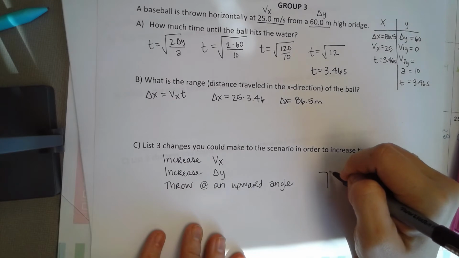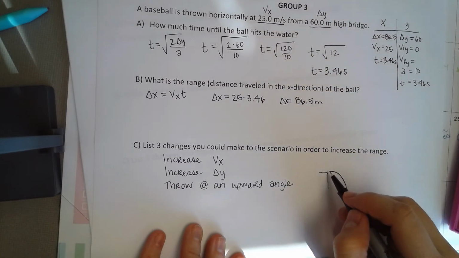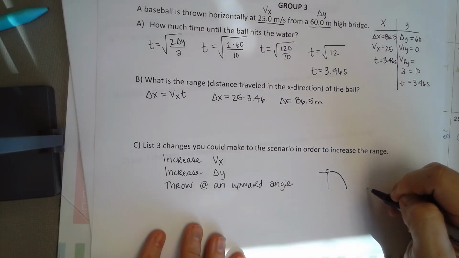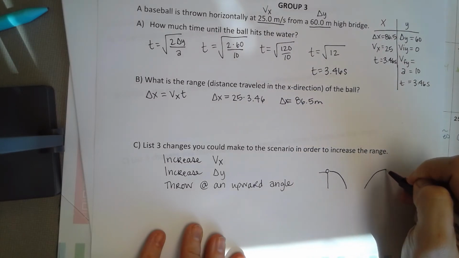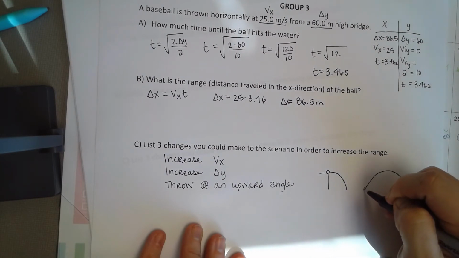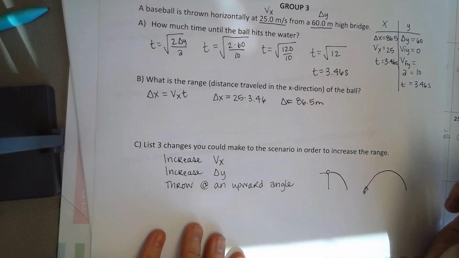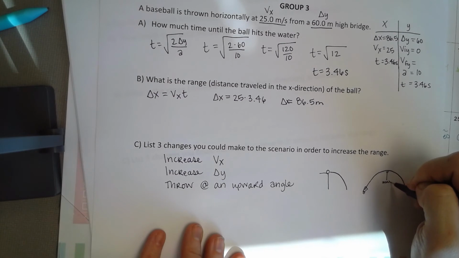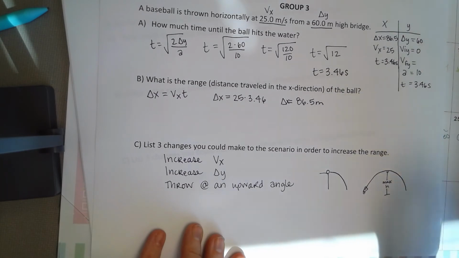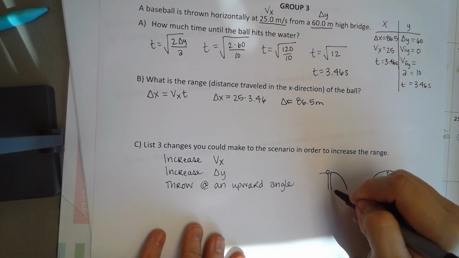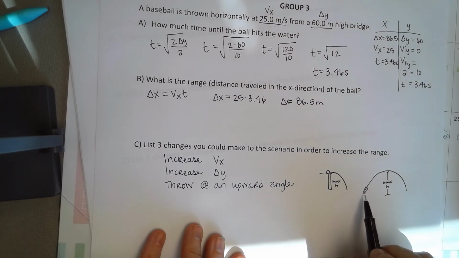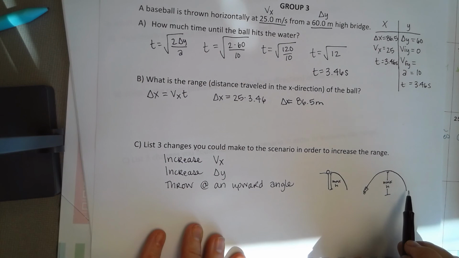If I throw something horizontally, then it makes a path like this. So where the height that it's thrown from is the maximum height. But if you throw something at an angle, right, it's starting from a height down here, and it's going to reach a maximum height here. So by adding an angle, it's going to have that time to go up to the top and fall back down again.